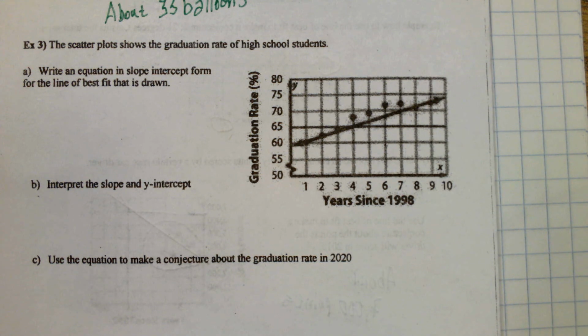So this is 2000, 2001, 2003, 2004, etc. Okay? So right here at 10, that's 2008. So this is some actual data that they were looking at, graduation rates overall in the country. Okay, write an equation in slope-intercept form for the line of best fit that is drawn.